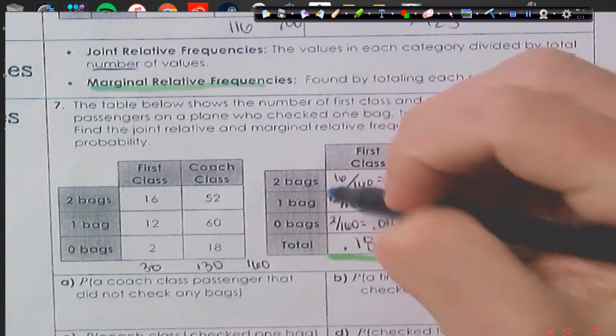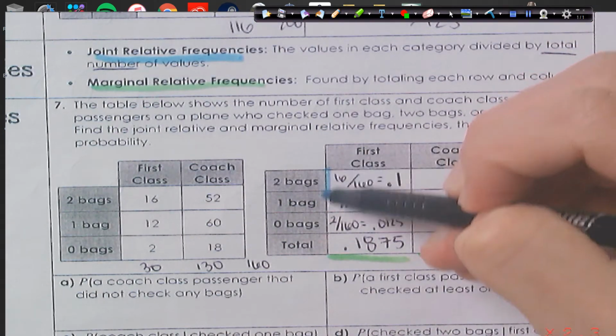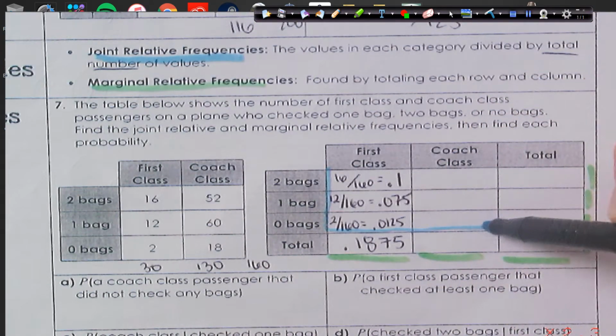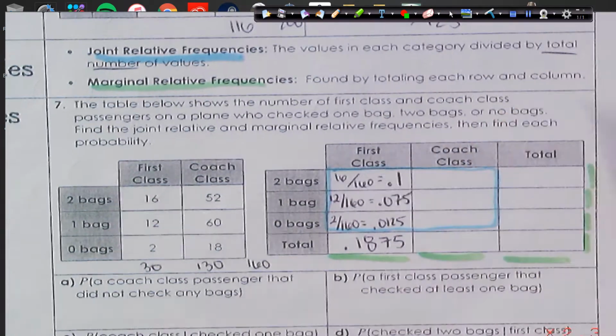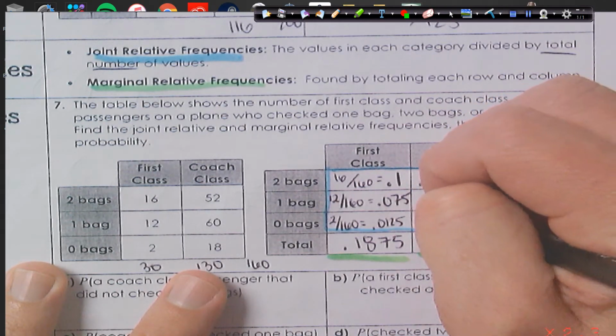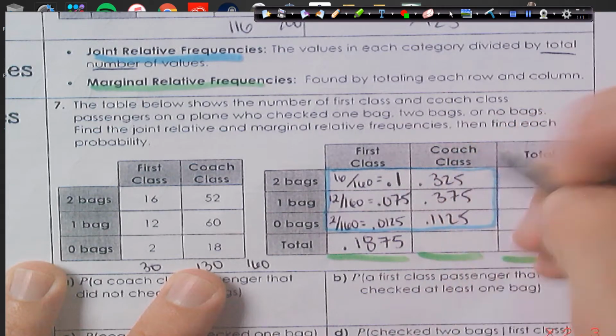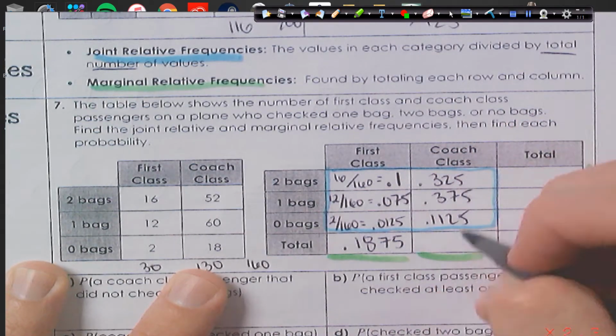So our joint relative frequencies are all of these on the interior, and the totals are on the outside. So I'm going to fill these in. I pre-did them. Again, to get this number, we add those three.